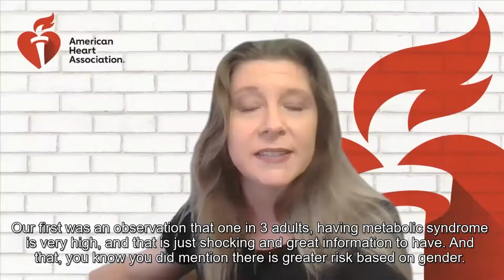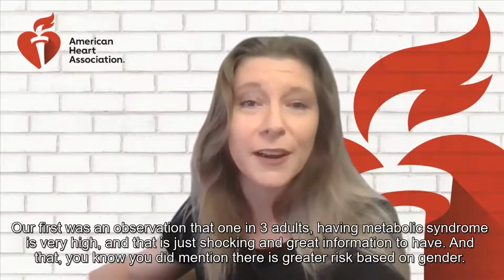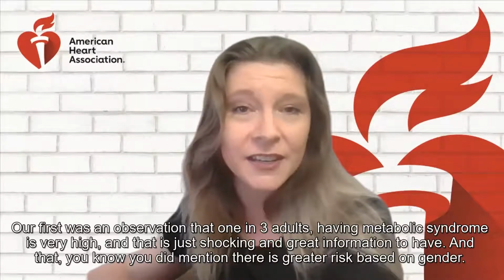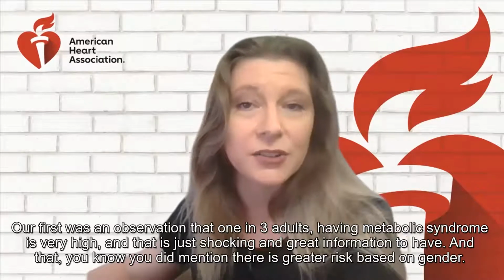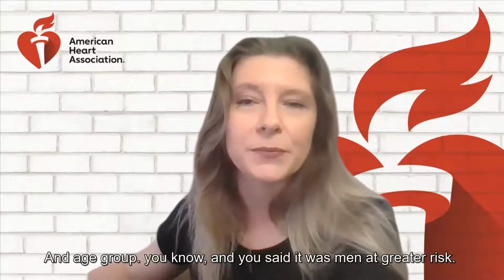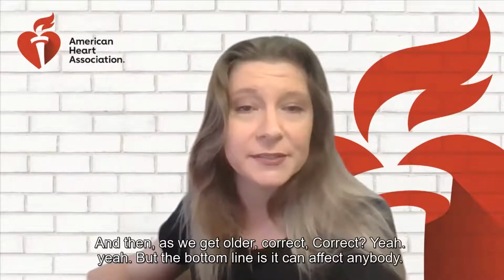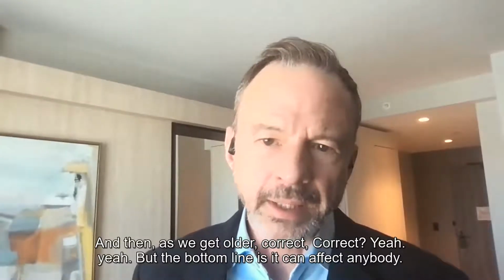Our first was an observation that 1 in 3 adults having metabolic syndrome is very high, and that is just shocking and great information to have. You did mention there is greater risk based on gender and age group. You said it was men at greater risk and then as we get older, correct? Correct. But the bottom line is it can affect anybody.